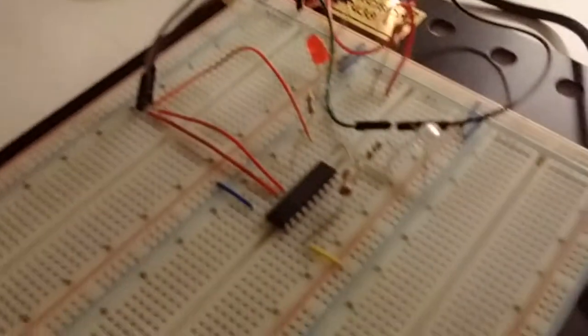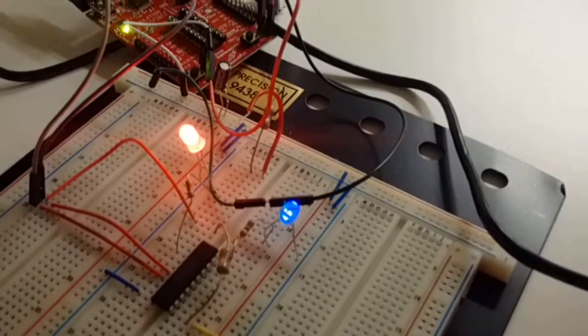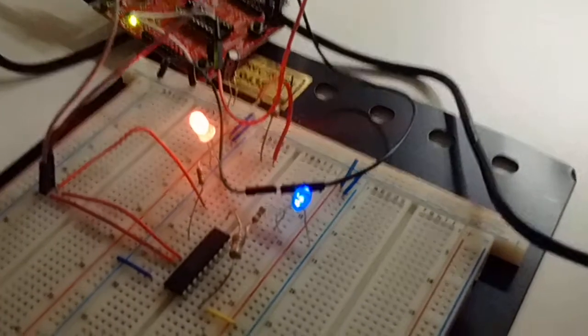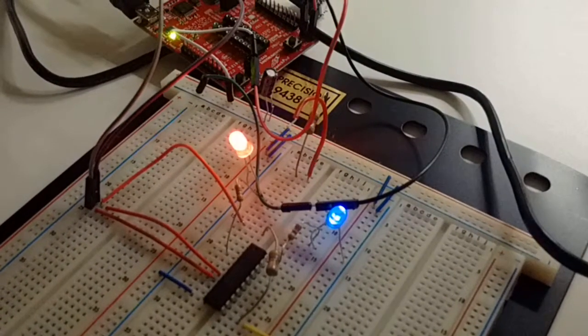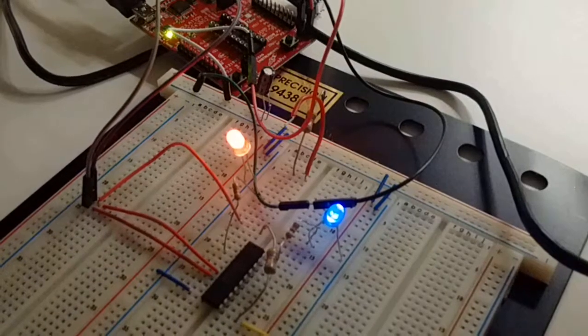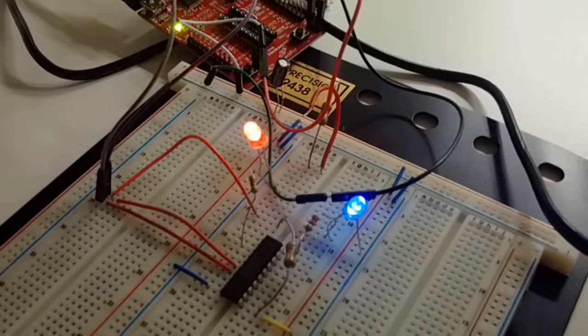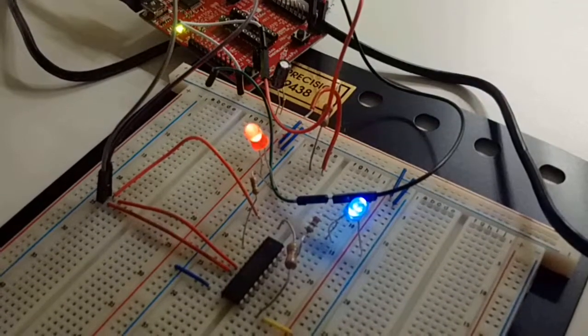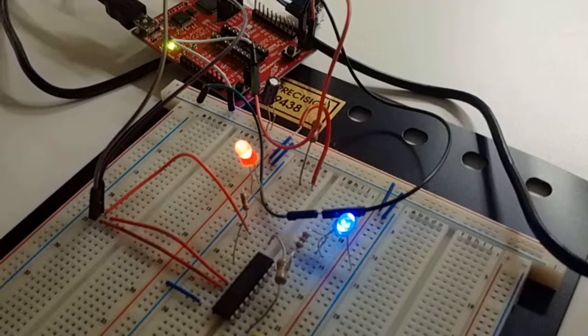So let's run the code and see what happens. Okay, now the red is at its full brightness, and they gradually change color, so the red LED becomes dimmer and the blue LED becomes brighter. As you can see, now the red is completely turned off and the blue is fully bright.